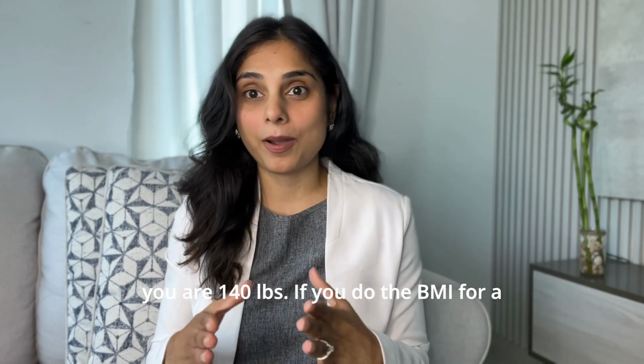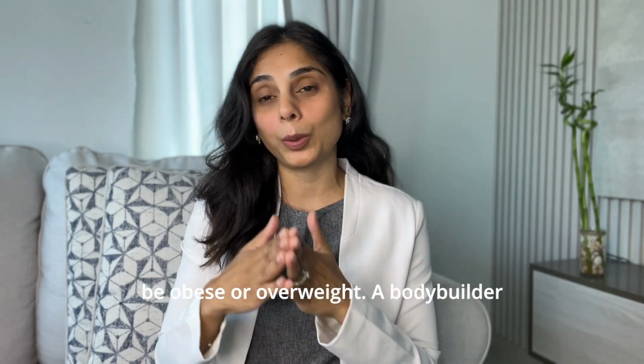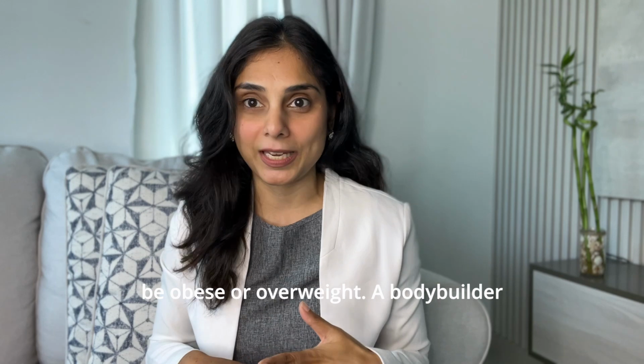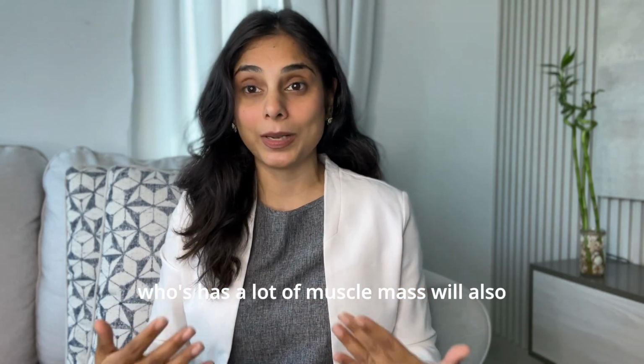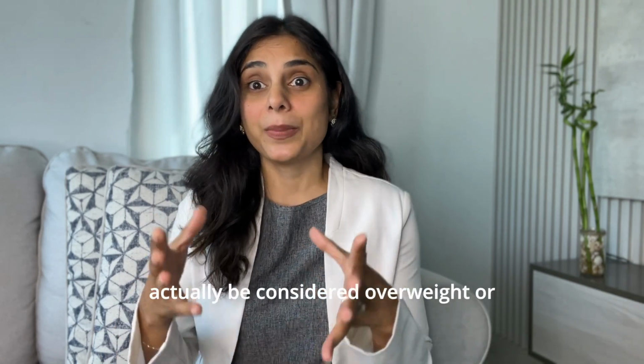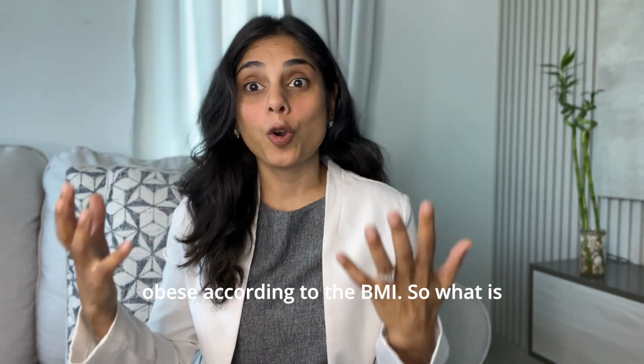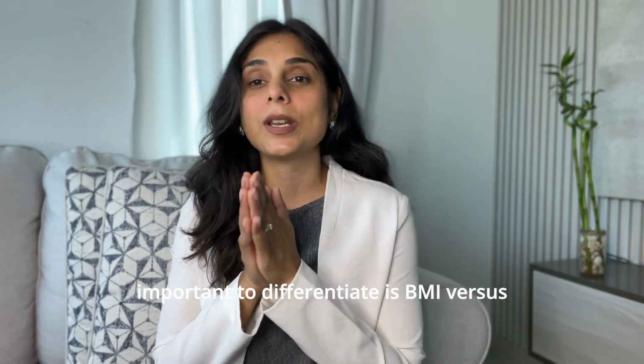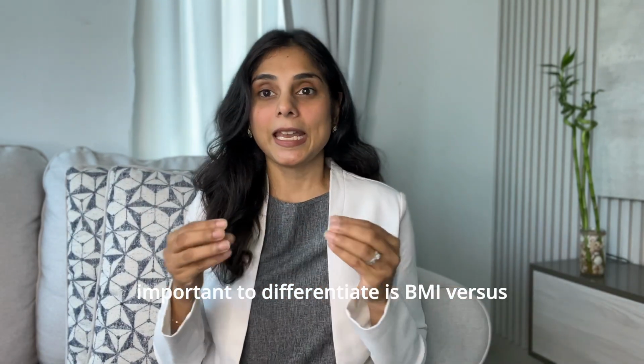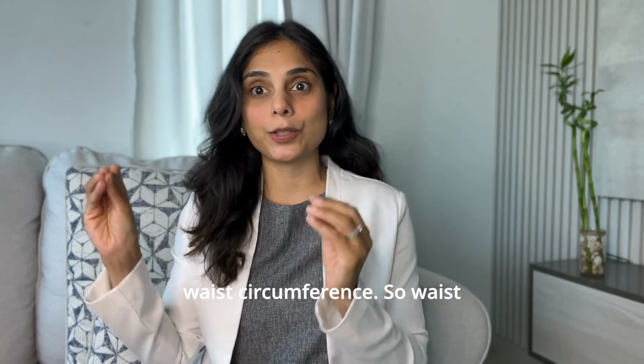If you do the BMI for a pregnant woman, that pregnant woman will be obese or overweight. A bodybuilder who has a lot of muscle mass will also be considered overweight or obese according to the BMI. So what is important to differentiate is BMI versus waist circumference.